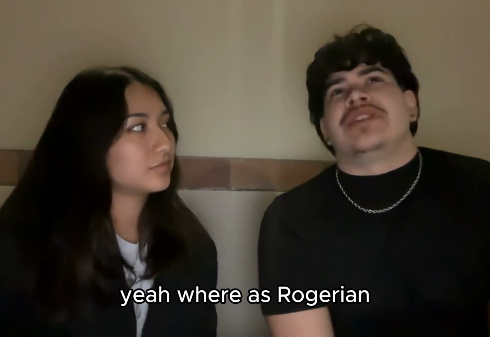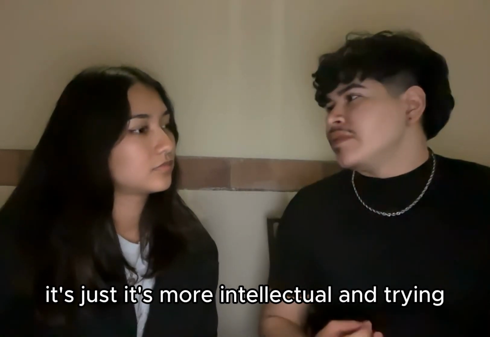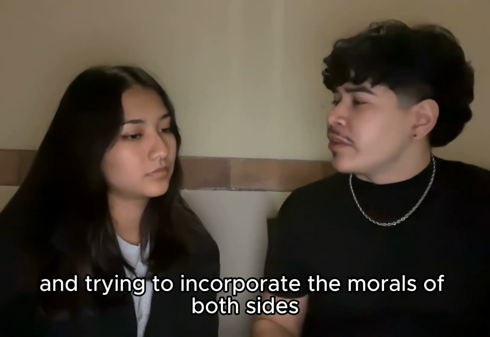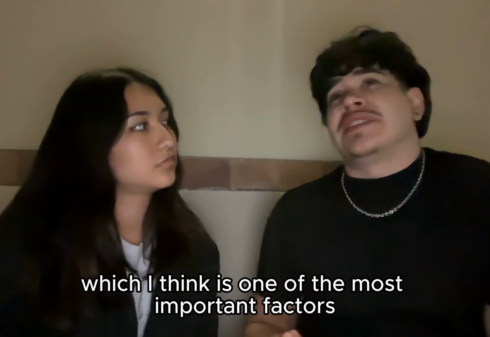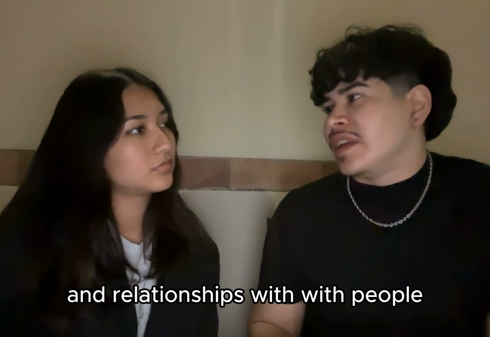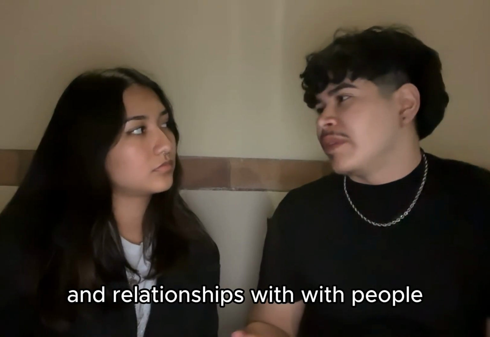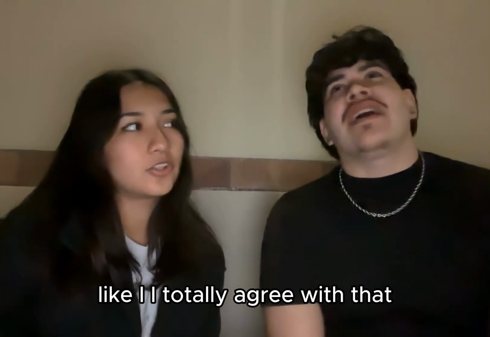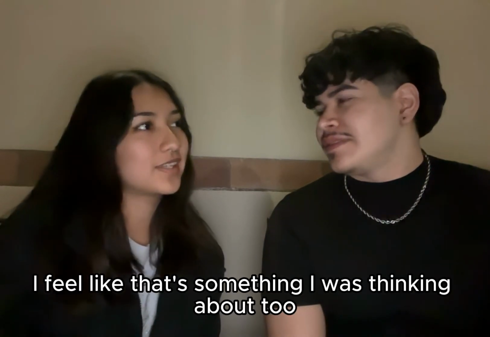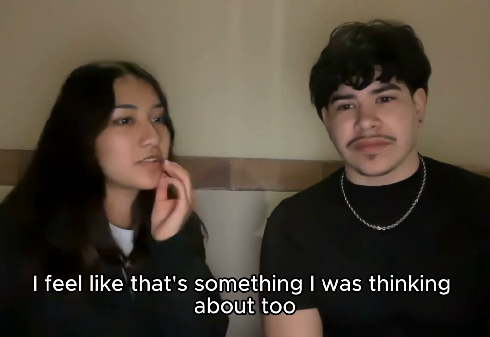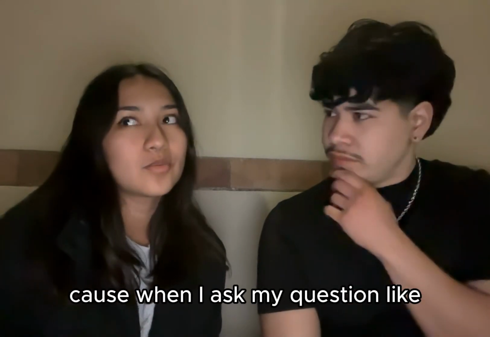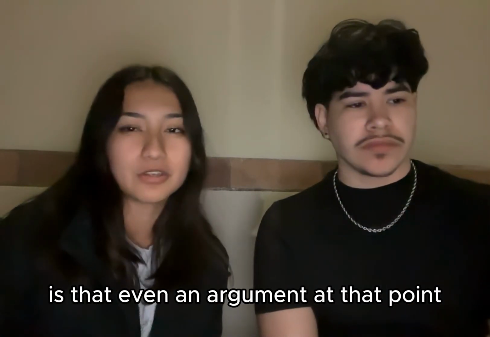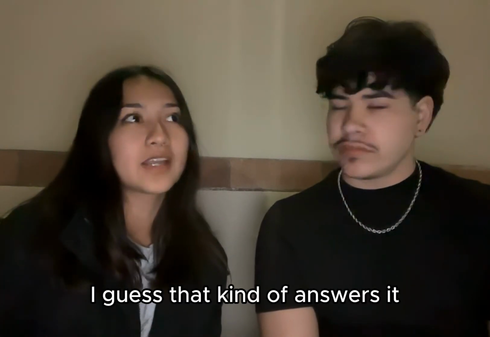Whereas a Rogerian argument is more intellectual, trying to incorporate the morals of both sides and come to a compromise, which I think is one of the most important factors in relationships with people. Yeah, I totally agree with that. I was thinking about that too when you were explaining the Aristotelian argument, because when I asked my question, like, is that even an argument at that point? I guess that kind of answers it.